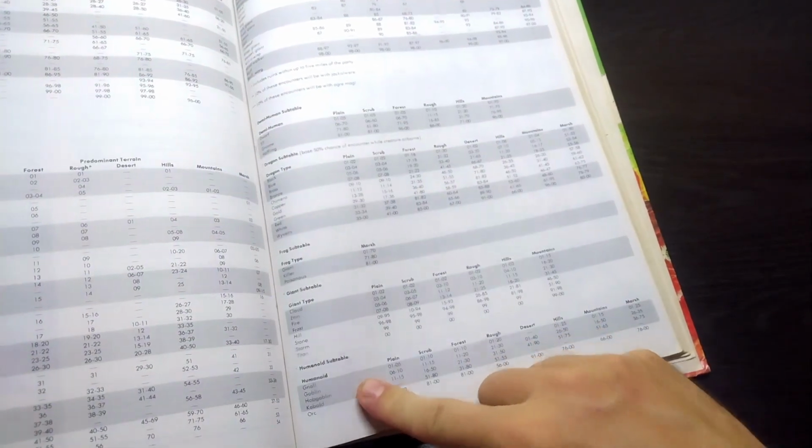Let's take a look. Let's see if we can figure out where goblins are supposed to live. 40% chance of goblins living in the desert. Goblins, and then also in the mountains. So goblins are largely a desert and mountainous creature, at least relative to orcs. That's interesting, man. That's kind of interesting.